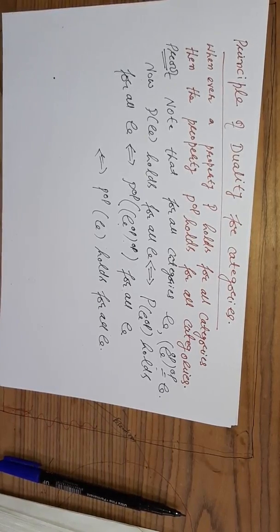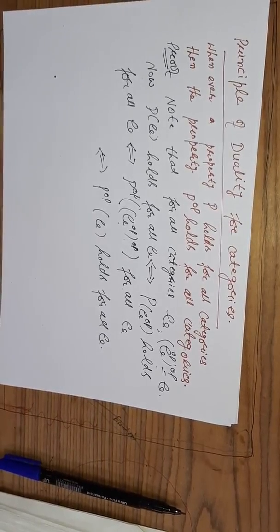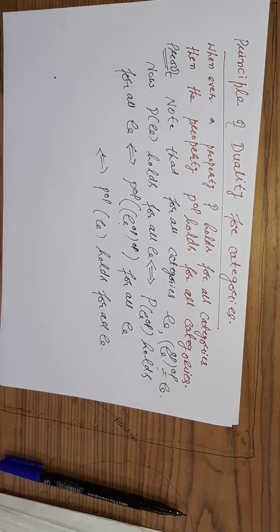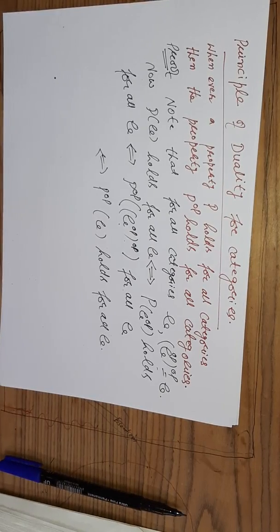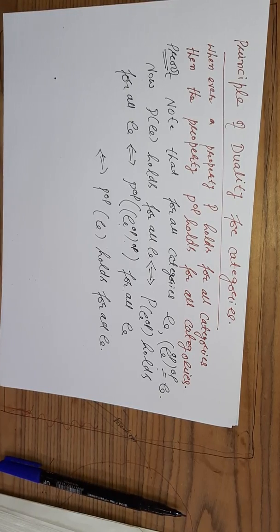Whenever a property P holds for all categories, then the property P opposite holds for all categories. So this is sort of a buy one get one free situation for categories. If you have a property which is true for all categories, then you always have the dual property which is also true for all categories.